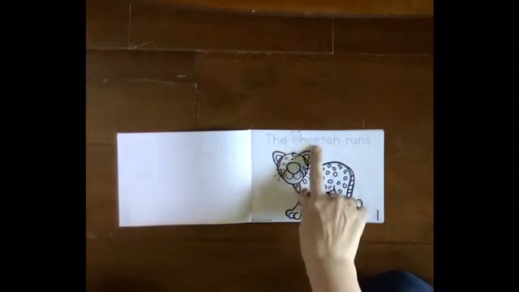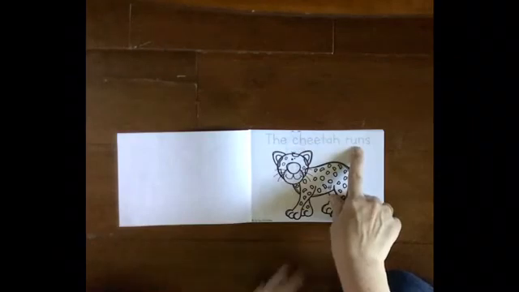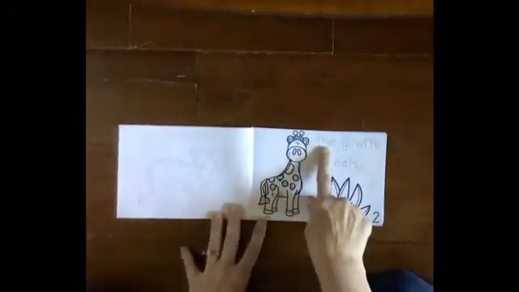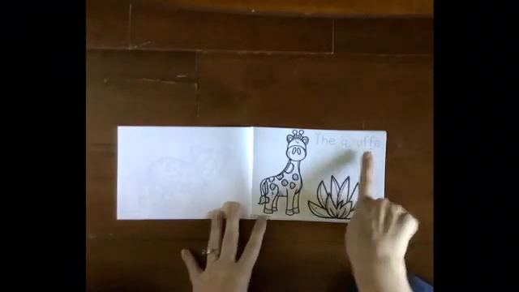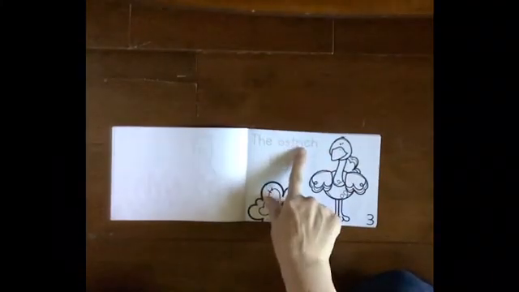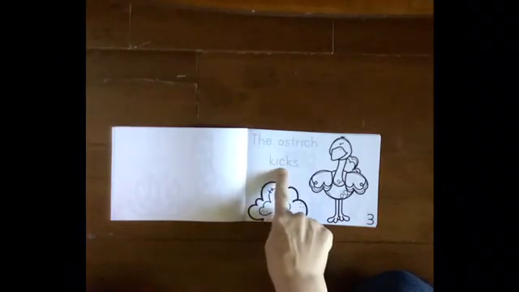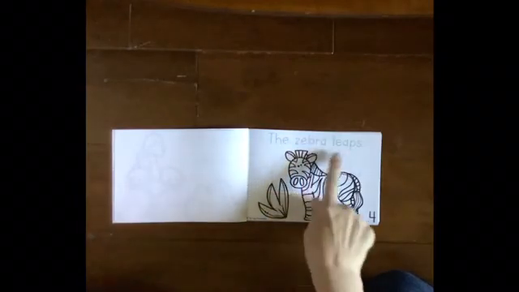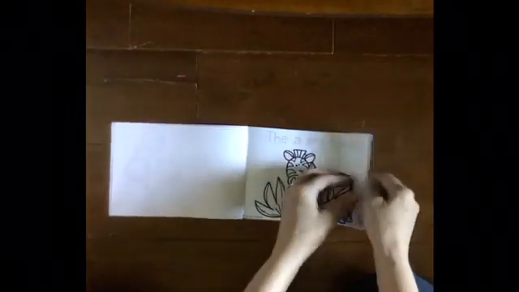The cheetah runs. The giraffe eats. The ostrich kicks. The zebra leaps.